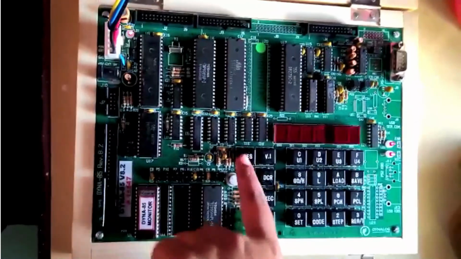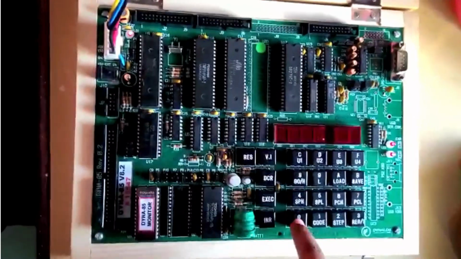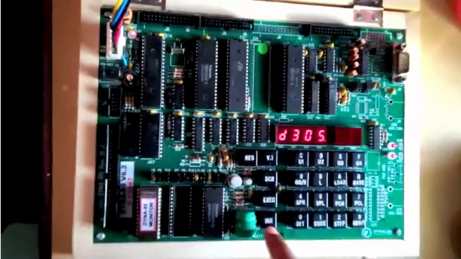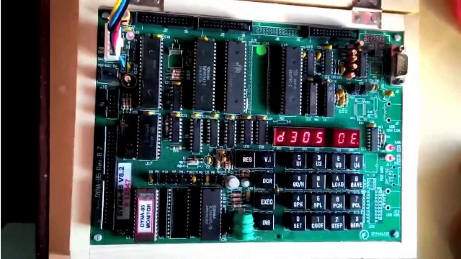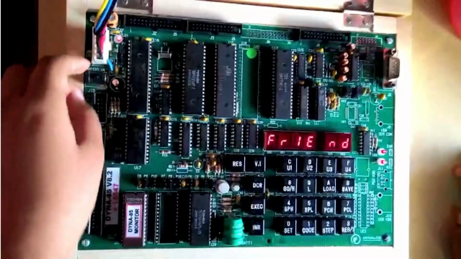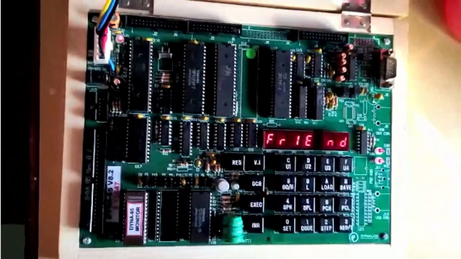It shows the prompt when it has been successfully executed. Then we will check the memory location D305 for the resultant, which is 0E. Hence we can say that our program has been successfully performed.